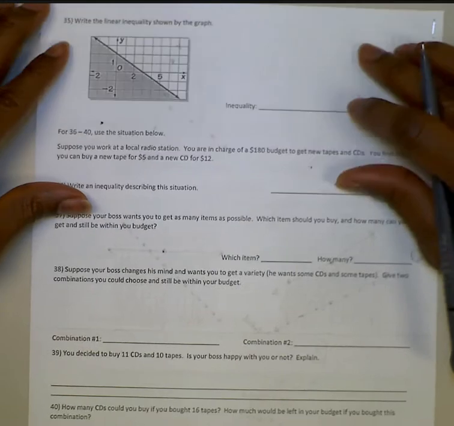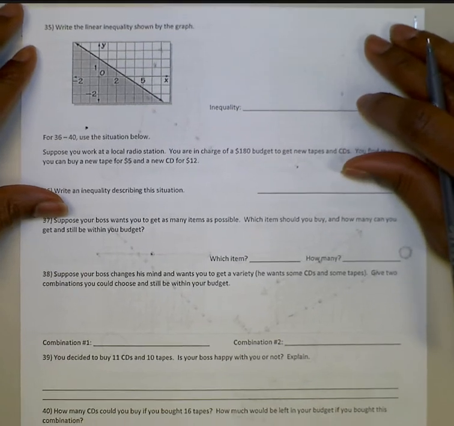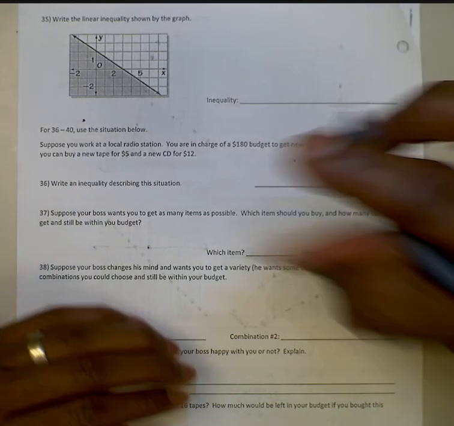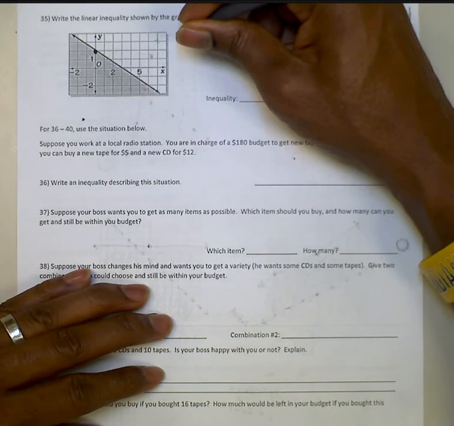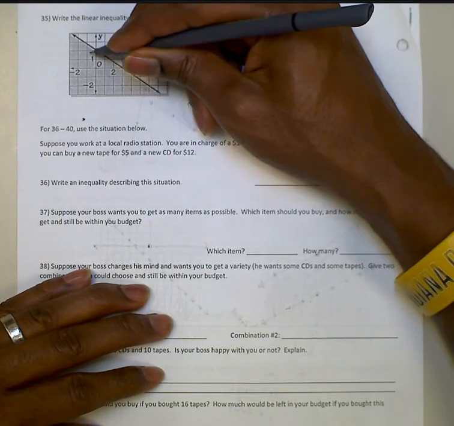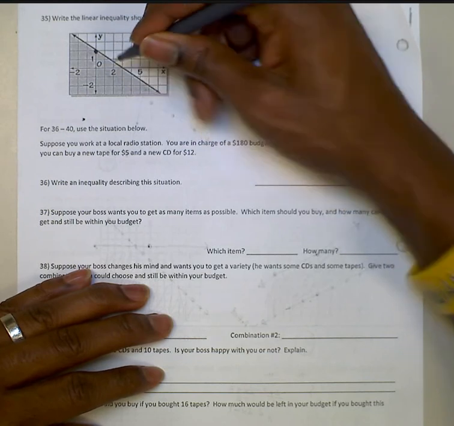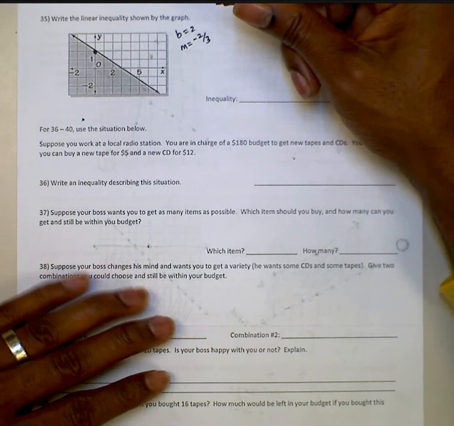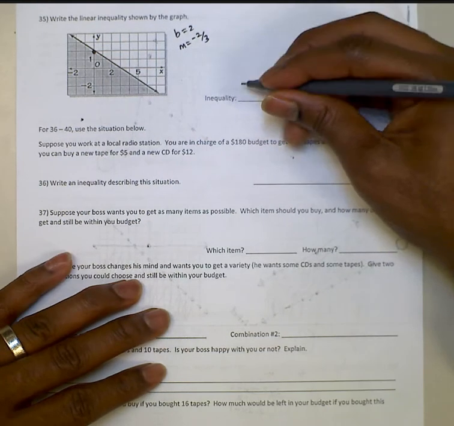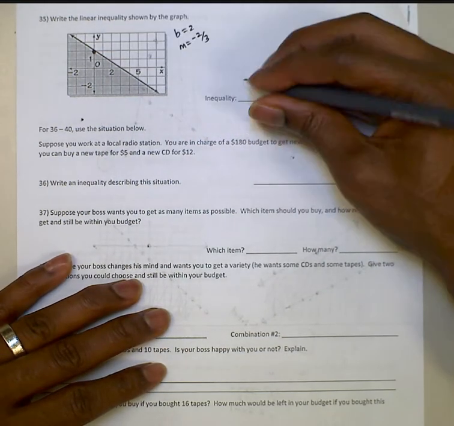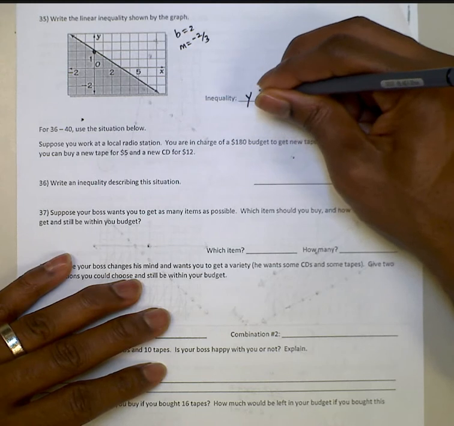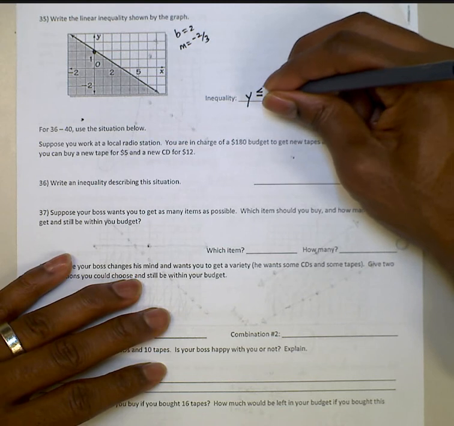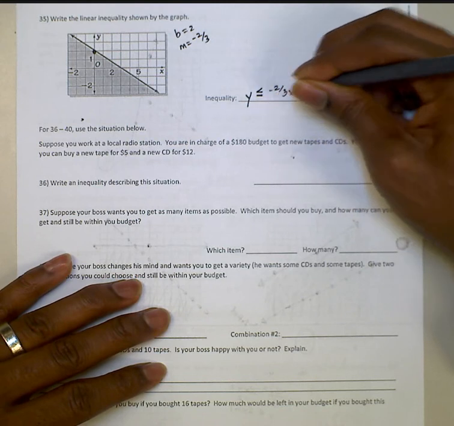Last page here, it says write the linear inequality shown by the graph. Okay, so we want to look at the y-intercept. It's 2. Find our slope, which seems to be negative 2/3. So my inequality should be, it's a solid line and shaded below. So y is less than or equal to negative 2/3 x plus 2.